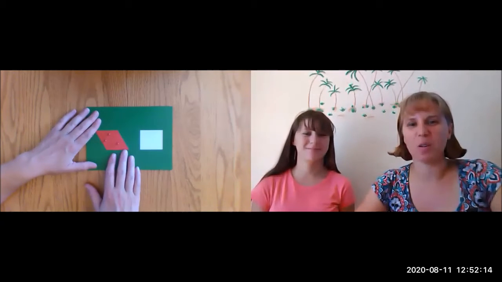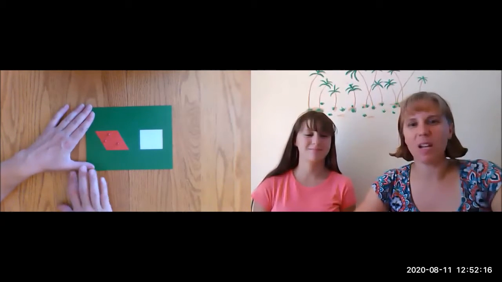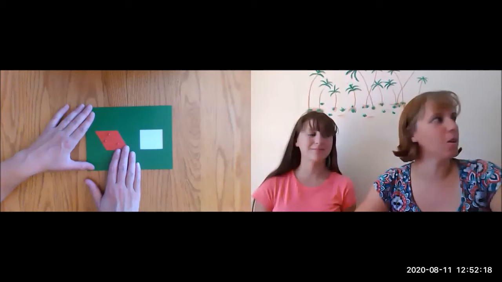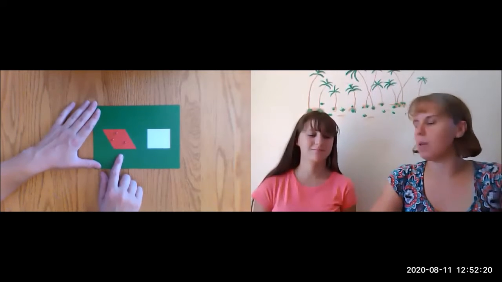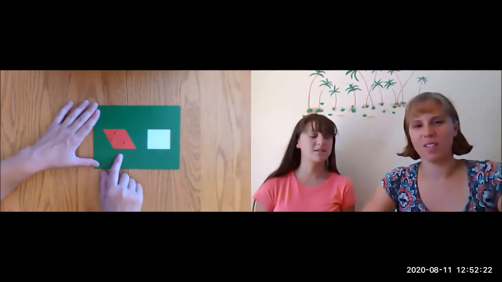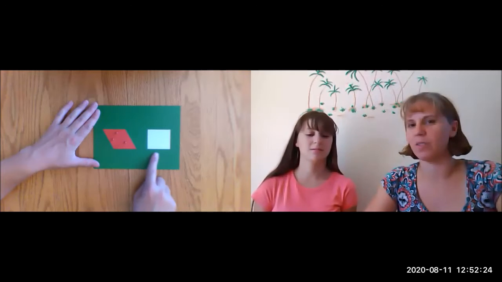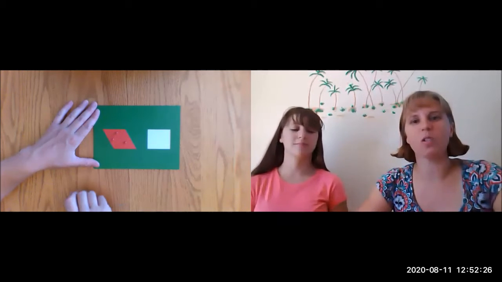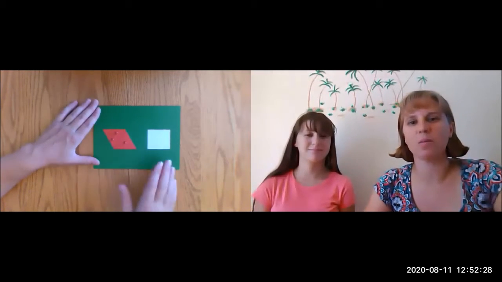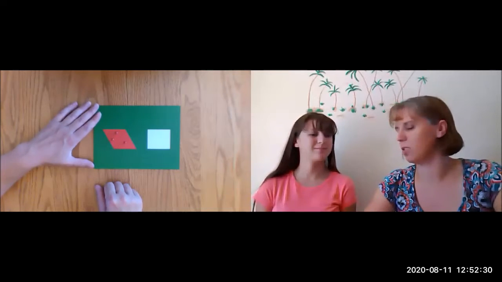I just grabbed another plate out of our cabinet, and this one has two different shapes that we're going to be exploring. Can you tell me what this shape is? A rhombus. This one's a rhombus. And what is this over here? A rectangle. So we're going to be looking at rhombuses and rectangles and the relationships between the two.